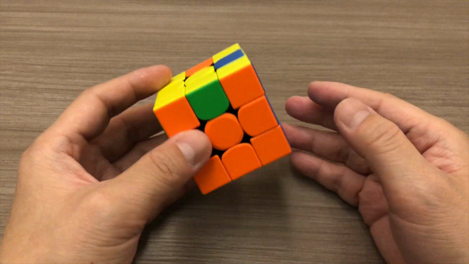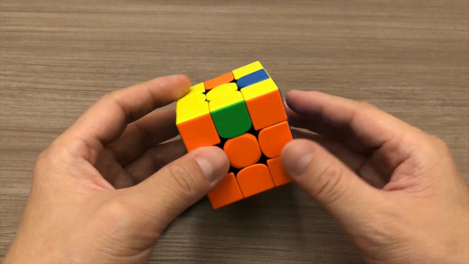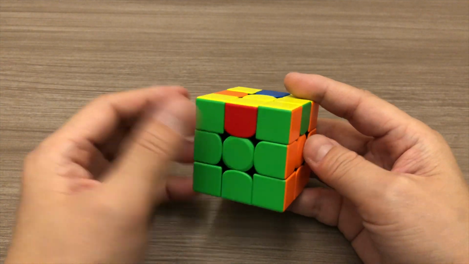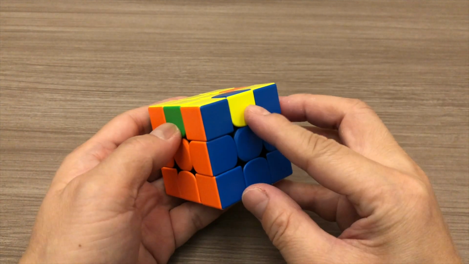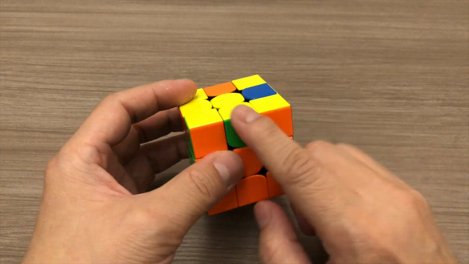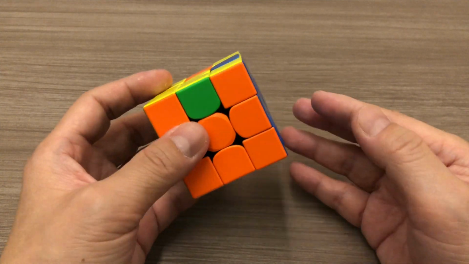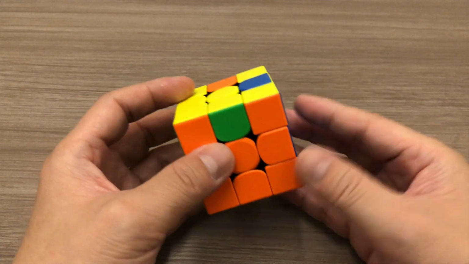The final step is LSE. First, we'll solve the green and blue edges using up to 3 algorithms. Then, we'll solve the remaining pieces in the end slice layer. For this, we'll use one of 3 algorithms depending on the case.